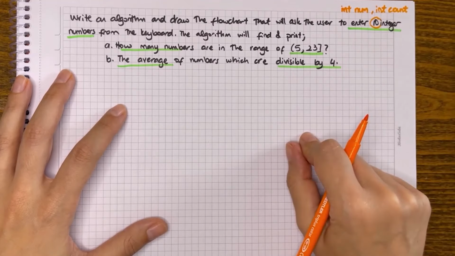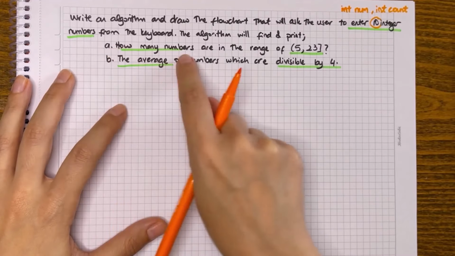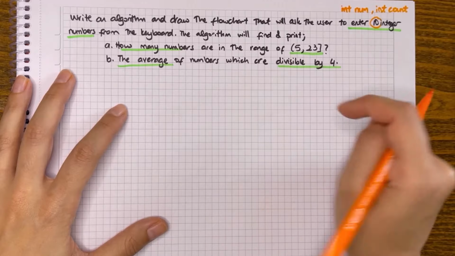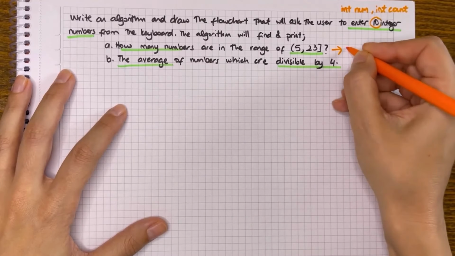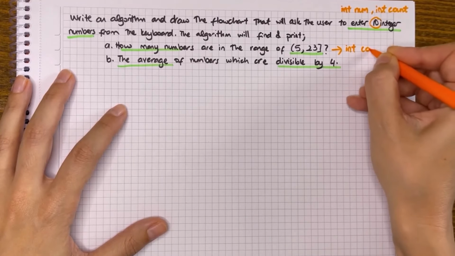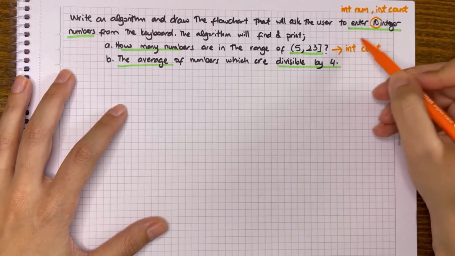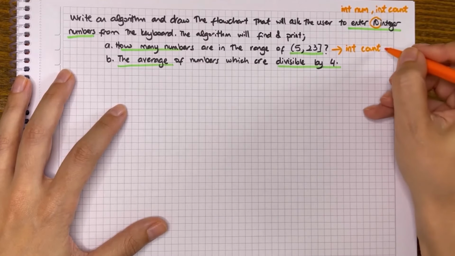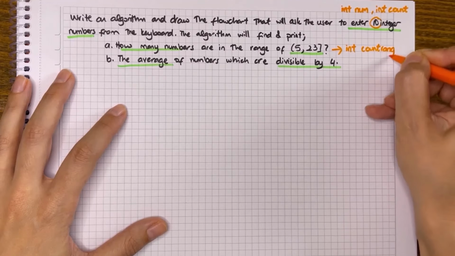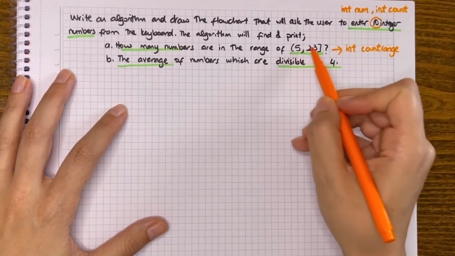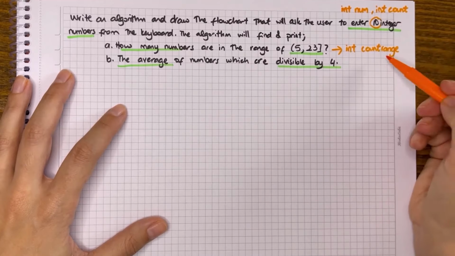Part A, how many numbers are in the range of 5 and 23? So simply we will count it, but this time we are not going to count all the numbers. We need to use a different variable name. We are going to count only the numbers which are in the range of 5 and 23. So that's why different variable names are used.